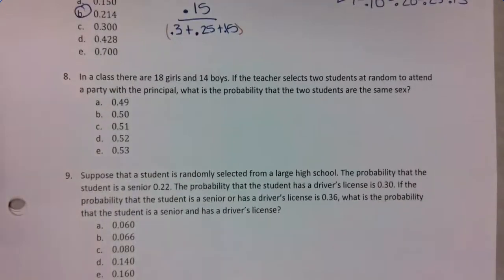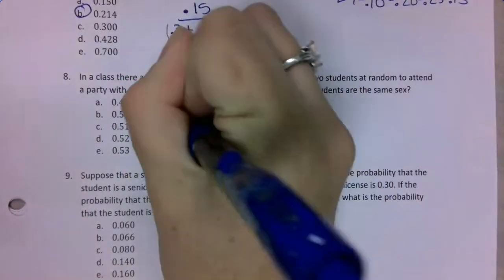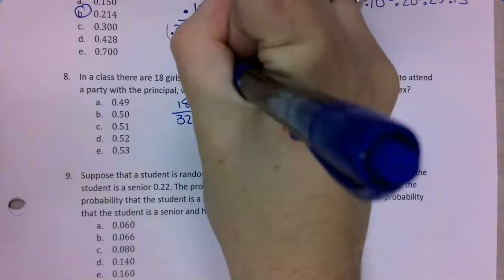Number 8 says in a class there are 18 girls and 14 boys. If the teacher selects 2 students at random to attend a party with the principal, what is the probability that the 2 students are the same sex? So first thing I want to figure out is the probability of getting 2 girls. I have 18 out of 32 girls because I have 32 total students.